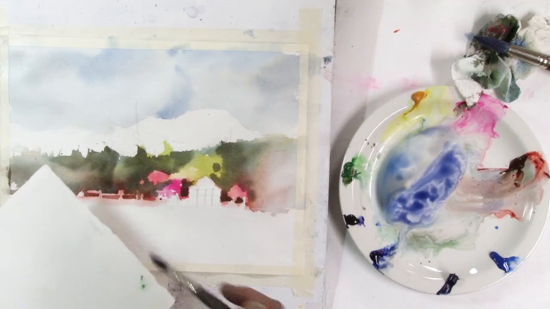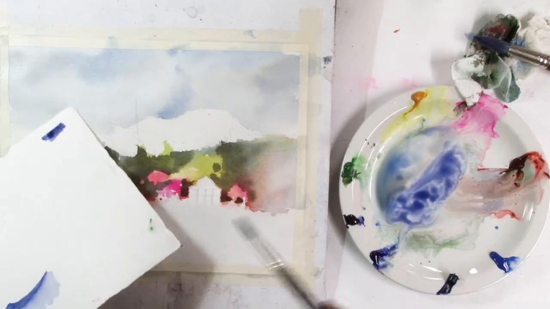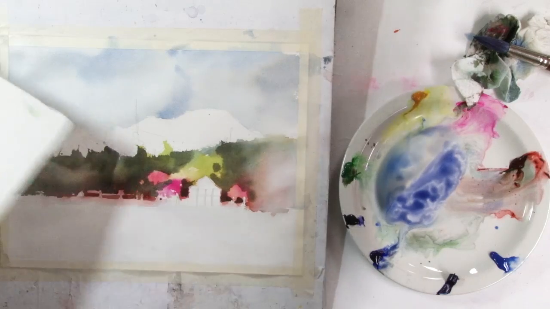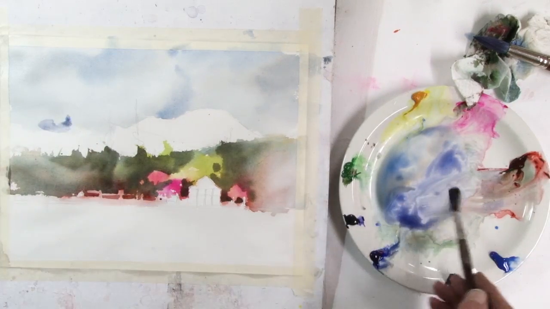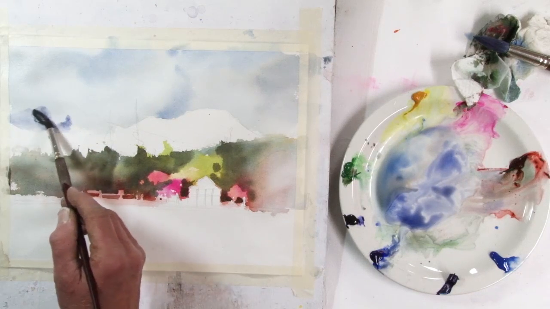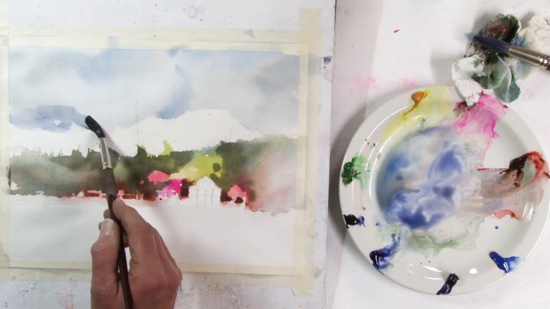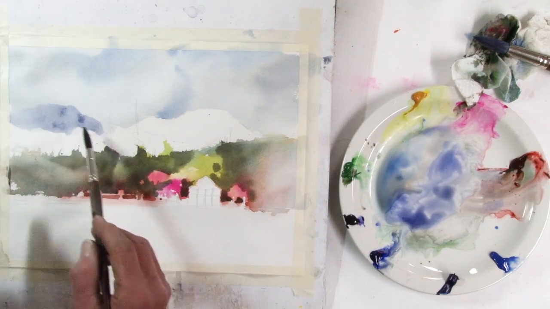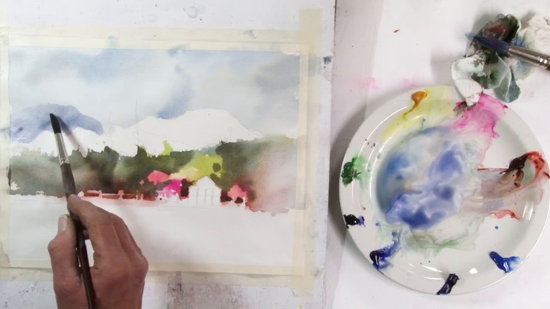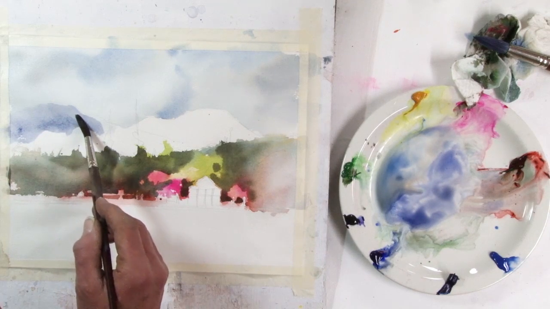I just have this piece of paper to check the value. Ooh, I think that's probably going to be a little bit strong, so I'll add some more water to it. Yeah, that's good. Because I think it's just a touch damp, I'm not going right to my pencil line because I want to allow it some room to flow.